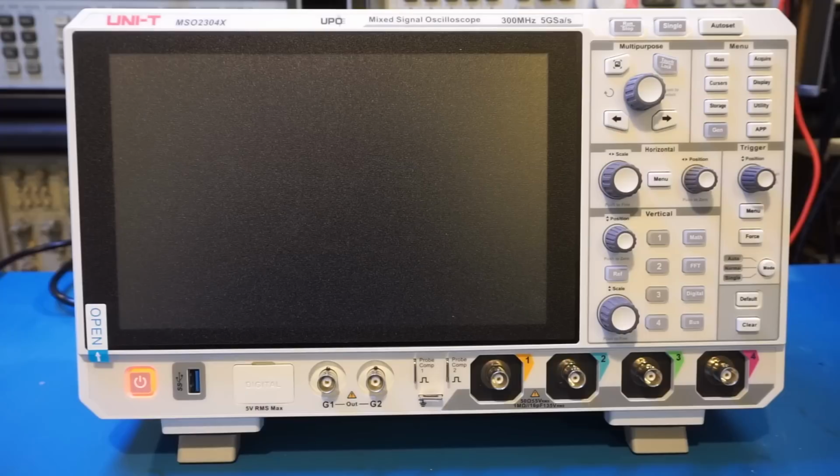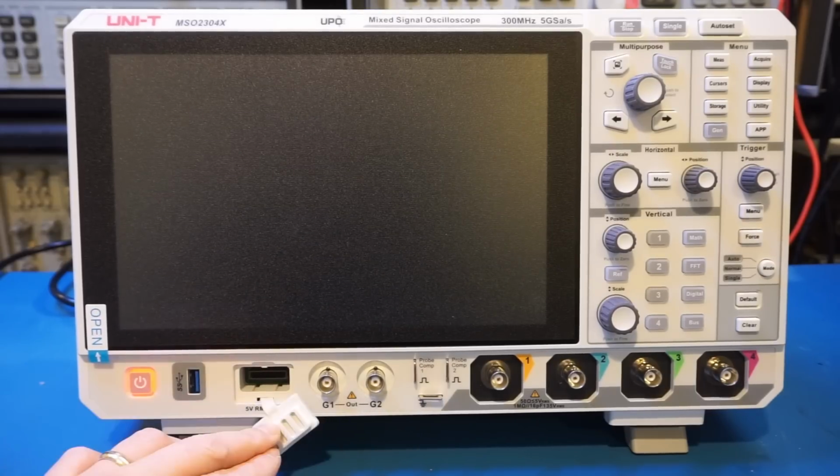As mentioned earlier, the pod is sold as an option, so you will have to purchase separately if you need the logic analyzer functionality. And let me open up the flap, you can see the connector inside. And by the look of it, it's a proprietary connector.